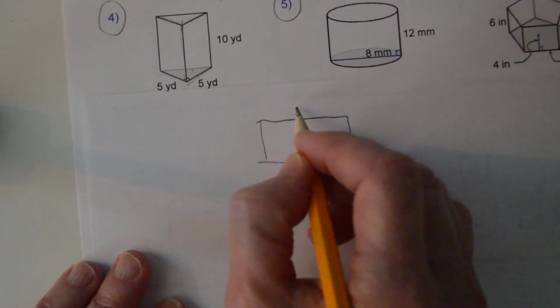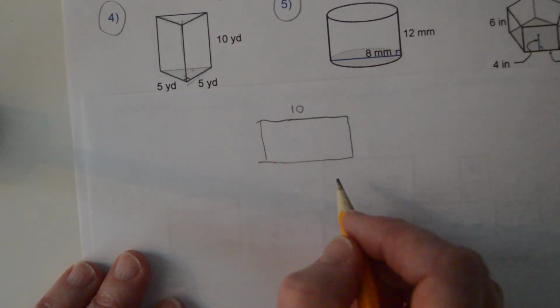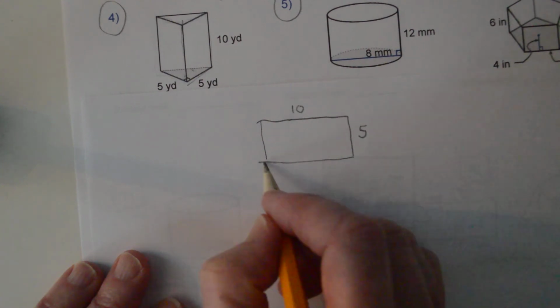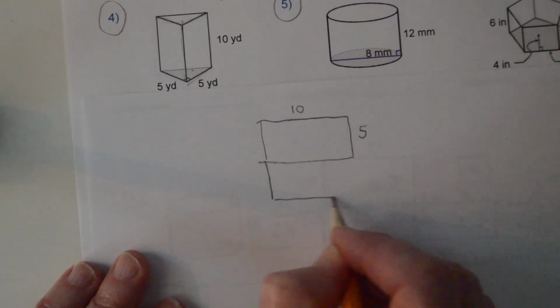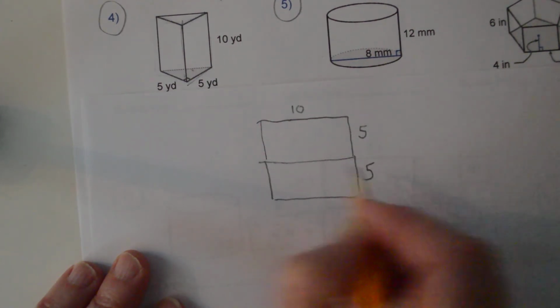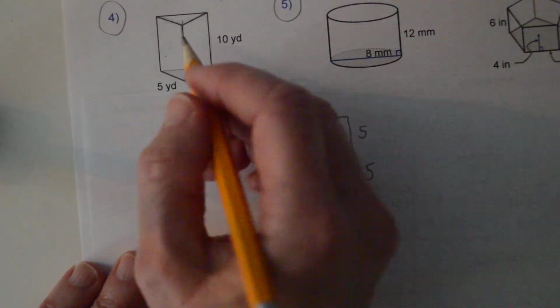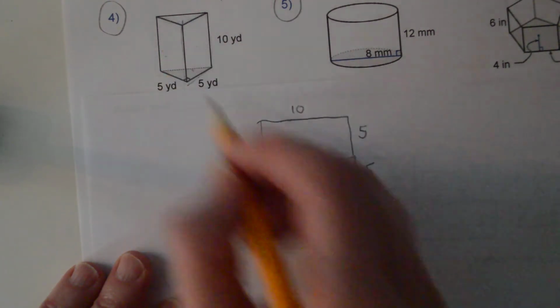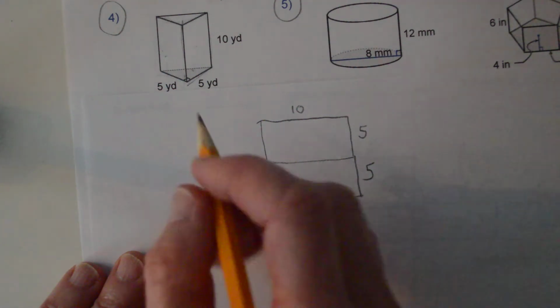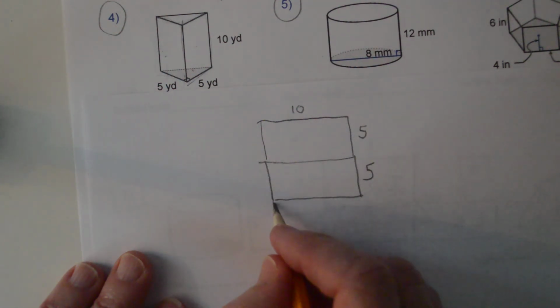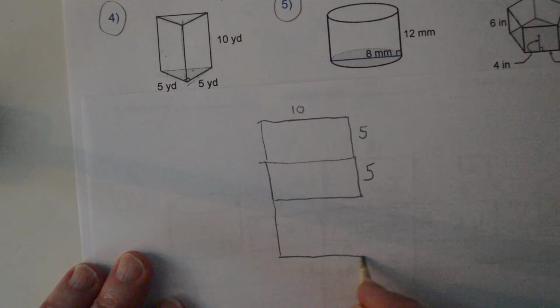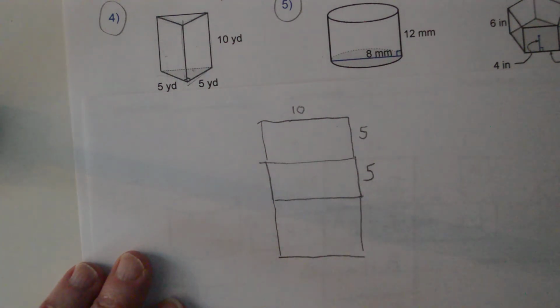this is going to be the height of the prism. It's 10, and then this is 5, and then we're going to draw another one here that's going to connect to it. That's the same thing, right? Now the back face right here, right, is not going to be the same size. It still will have the height of 10, but it's definitely going to be longer. How can I tell that?